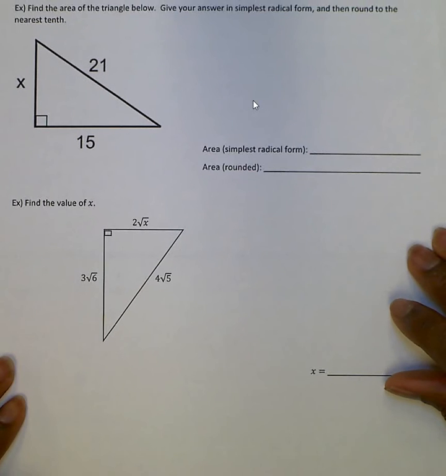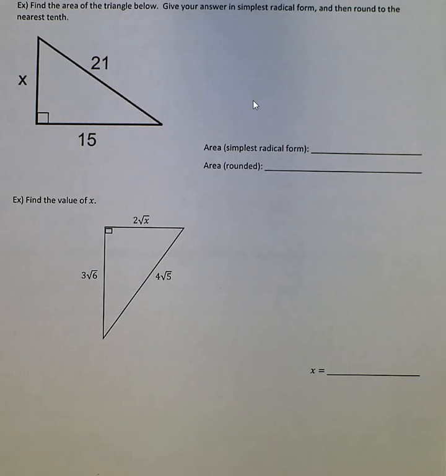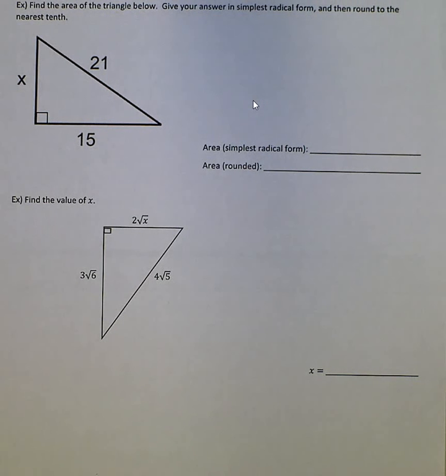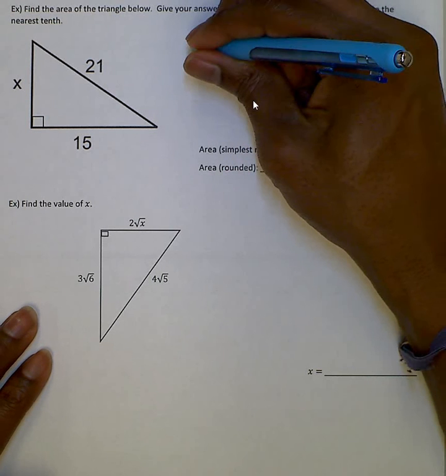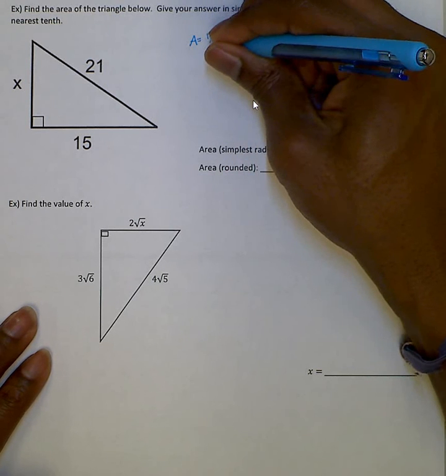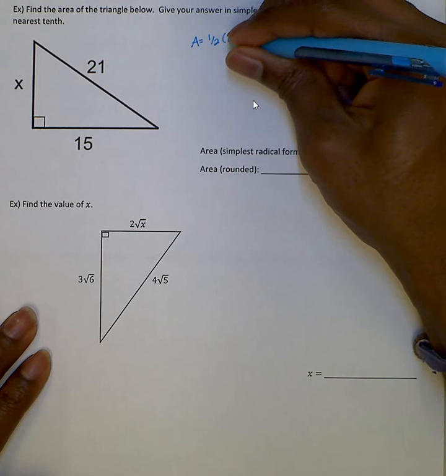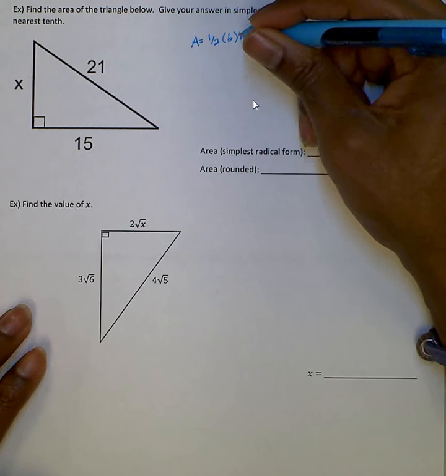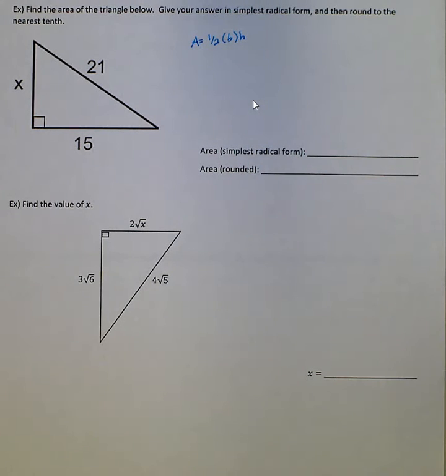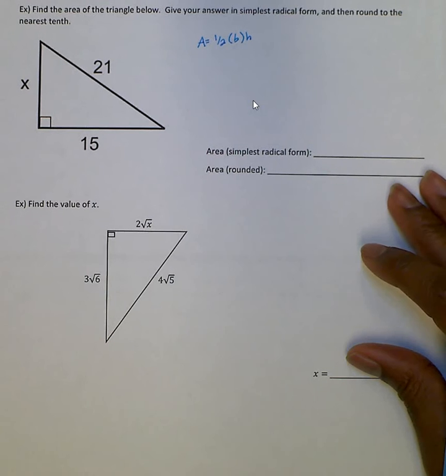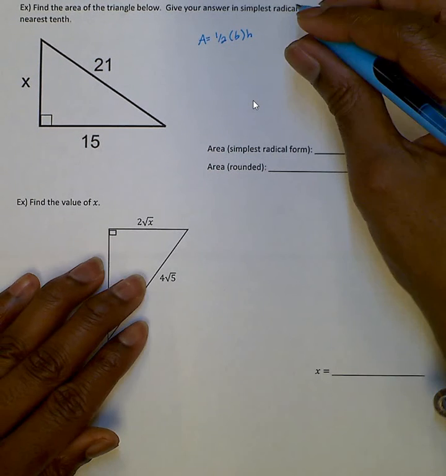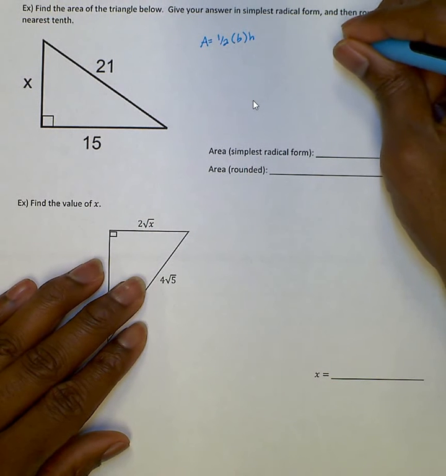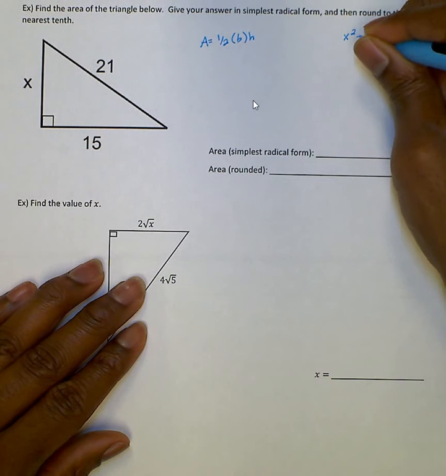It says find the area of the triangle below, give your answer in simplest radical form, then round to the nearest 10. Alright, so the area of a triangle, remember, is 1/2 base times height. So for this problem, they already gave us our base. Our base is 15. We need to find our height. We're going to find our height in this case by using Pythagorean theorem. And that's again, a squared plus b squared equals c squared. Okay, x squared plus 15 squared equals 21 squared.